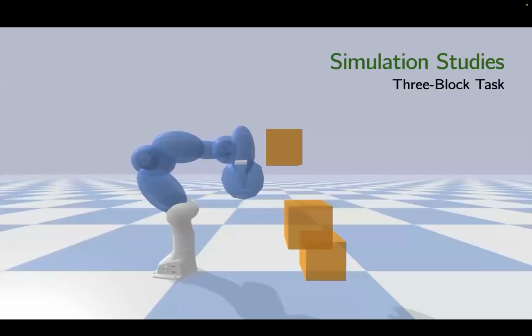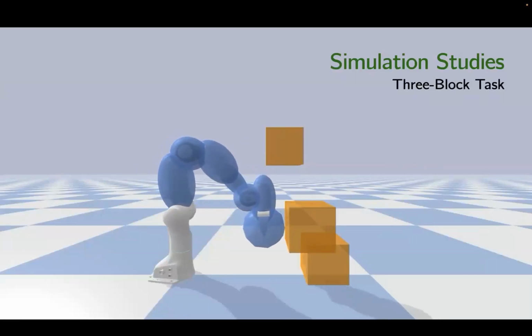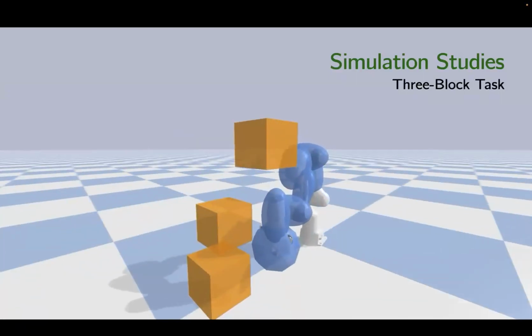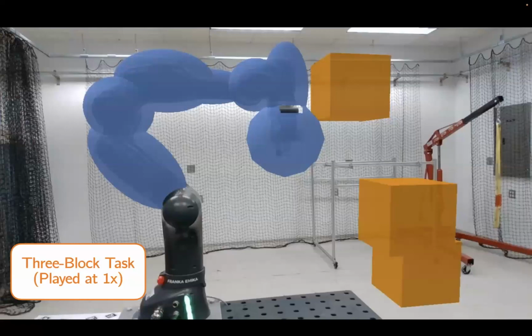For the FR3 robot, we first show the results on the 3-block task, where the goal is for the robot to reach a point within the lowest block. We can see that in simulation, the end effector reaches the closest point to the target that avoids collision. We show the same scenario, but on the real robot.